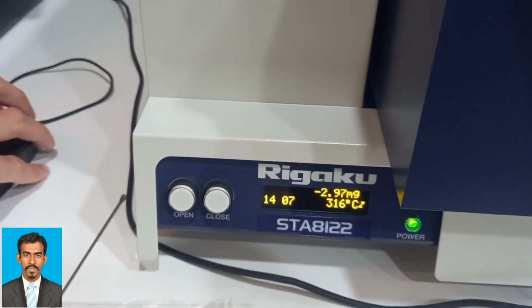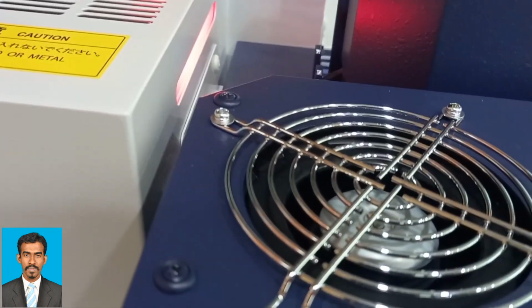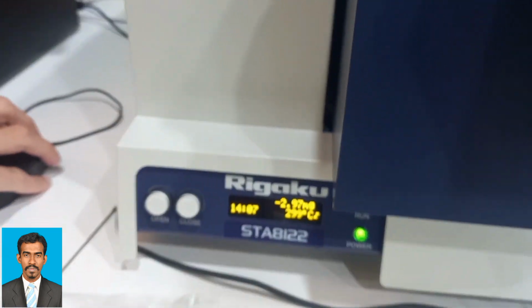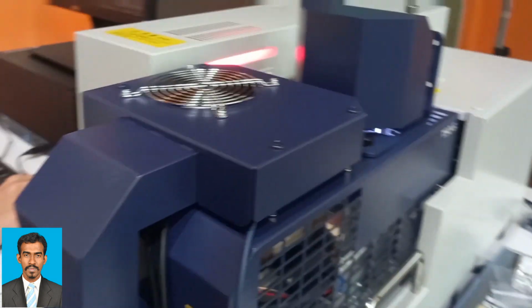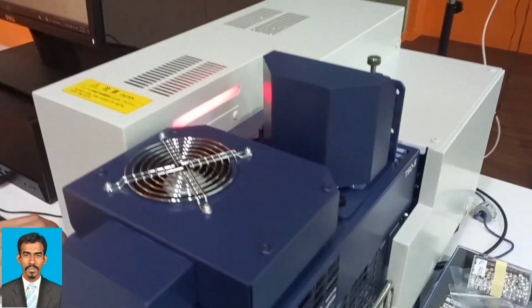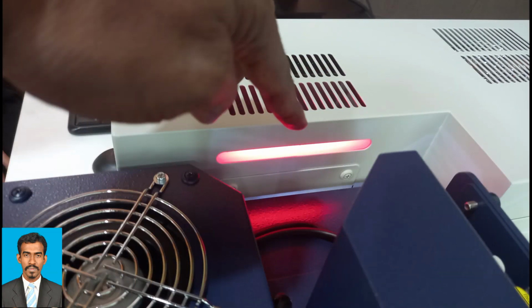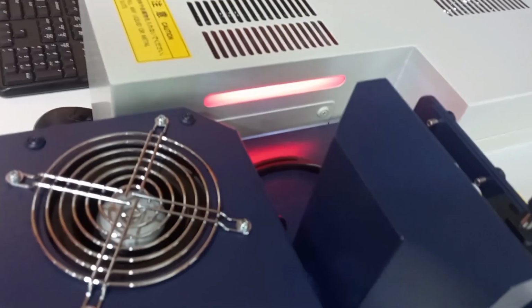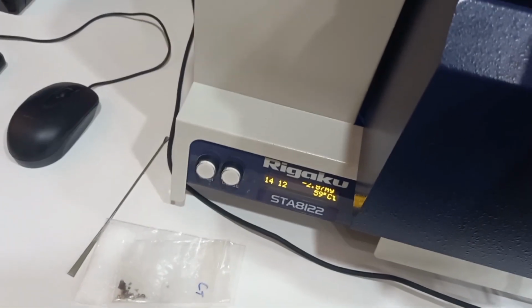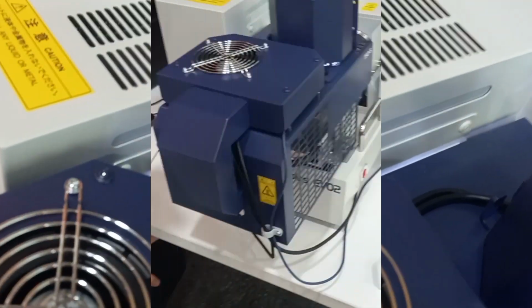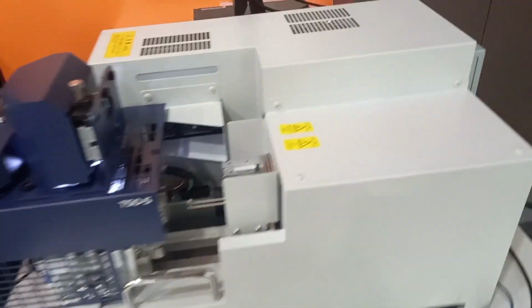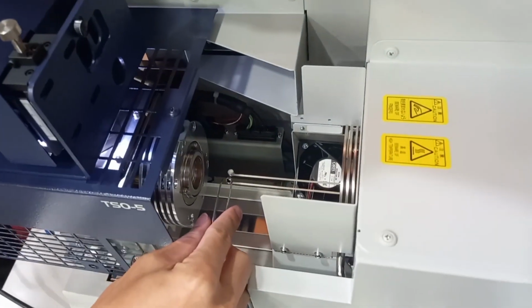Once the experiment is over, we can stop the machine, which will reduce the temperature, and we can see it from the front panel. The temperature is being reduced, and on the side a light is lit. This light would be off only below 60 degrees Celsius. Until then we can't even open the chamber. So this is a kind of safety indication. When the light is off, if we check the temperature, it is below 60 degrees Celsius. Then we can open the chamber, take out the sample pan carefully, and remove the sample.